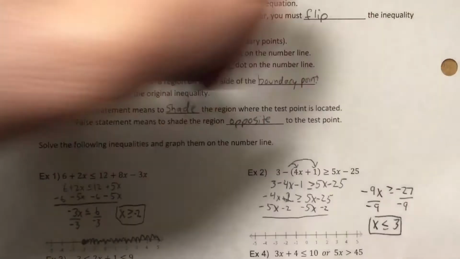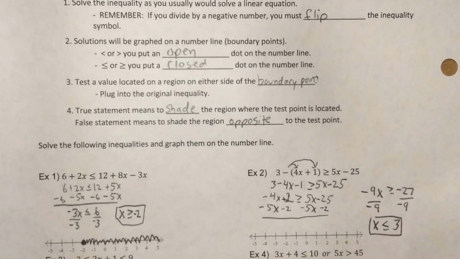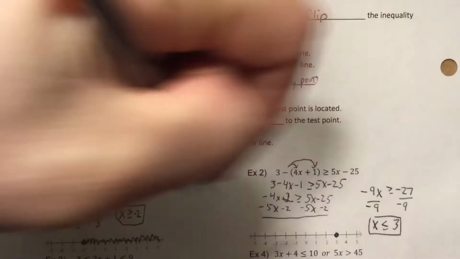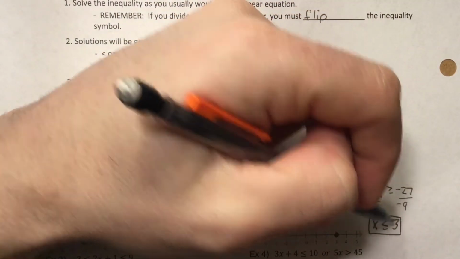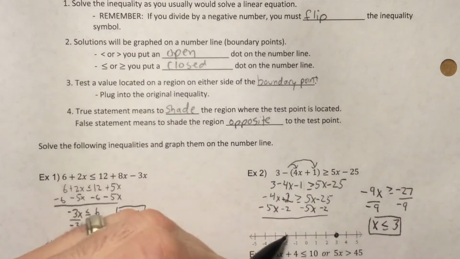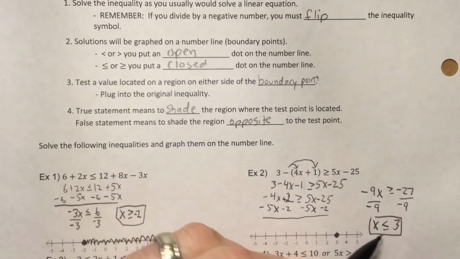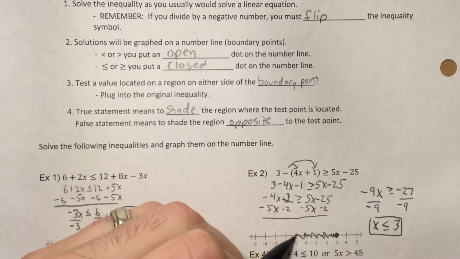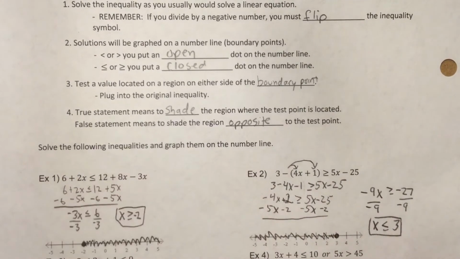So that's my algebraic solution. I'm going to put a closed dot on 3. And again, this is saying x is less than or equal to 3. So my lesser values are going this way. And you can also notice that the arrow is pointing to the left. I'm shading everything to the left. These would all be solutions, all make a true statement.